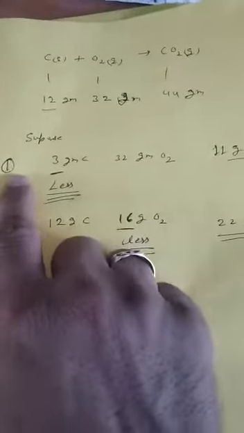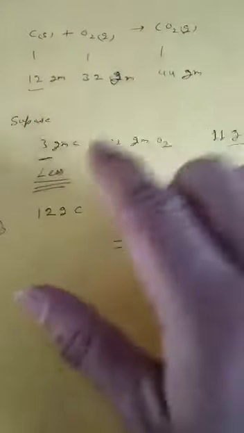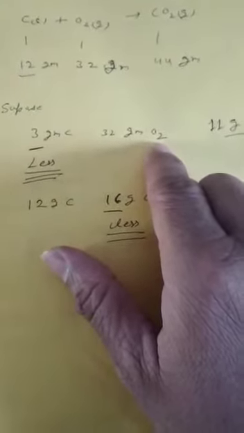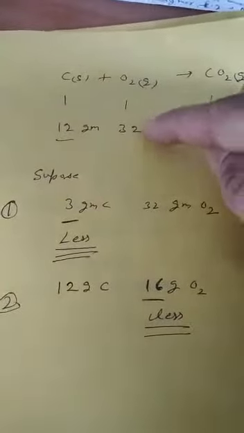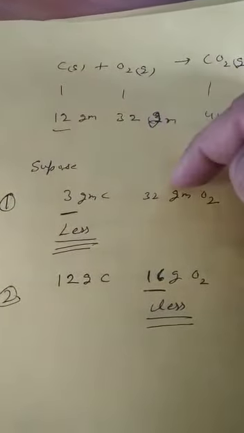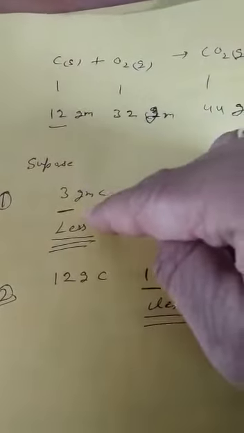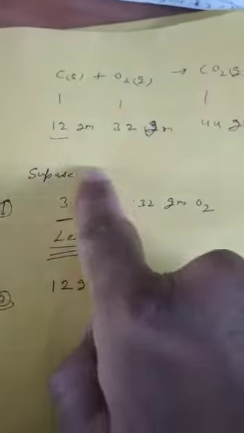Now there are two cases I have just taken here. Suppose I take 3 gram of carbon and treat with 32 gram of oxygen. You have to find out which reagent is the limiting reagent. So you compare this amount with the stoichiometric amount. 12 gram carbon reacts with 32 gram, and here we have 3 gram with 32. So oxygen is sufficient, it is according to the stoichiometric amount. But with 32 gram O2 we require 12 gram carbon and we have only 3 grams. So it is less as compared to this amount. We require 12 but we have only 3. So in the first case carbon is the limiting reagent.